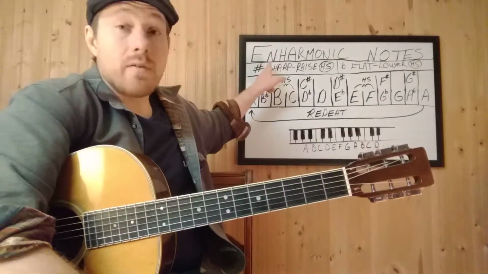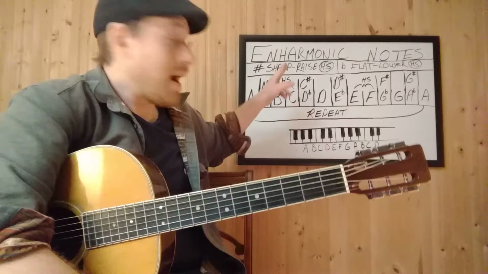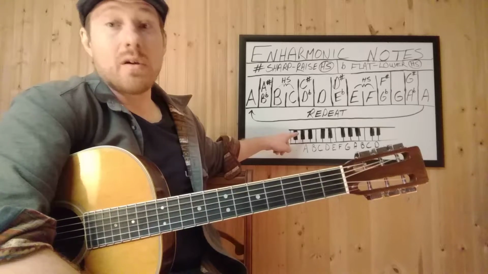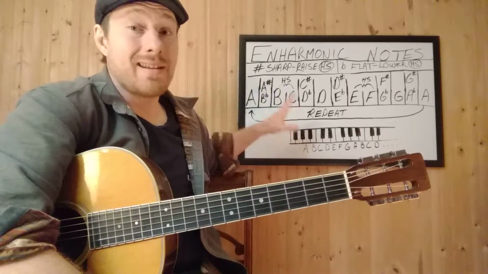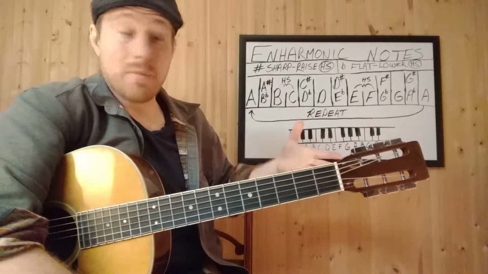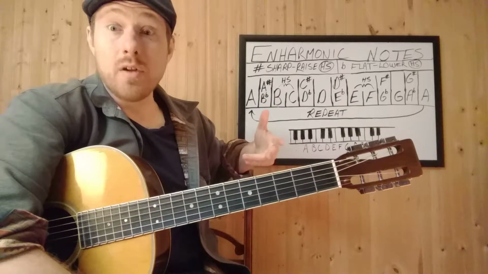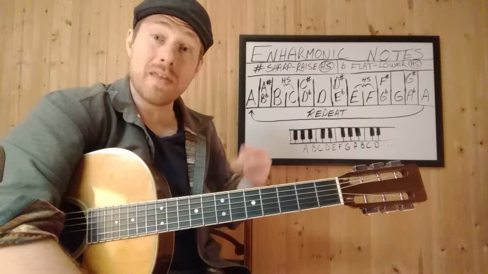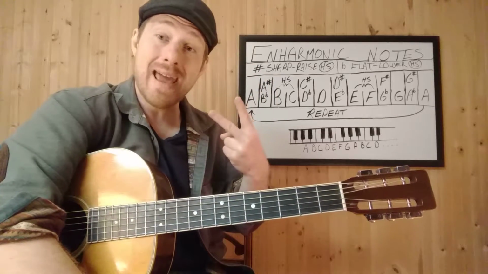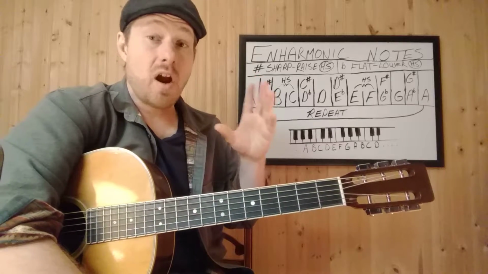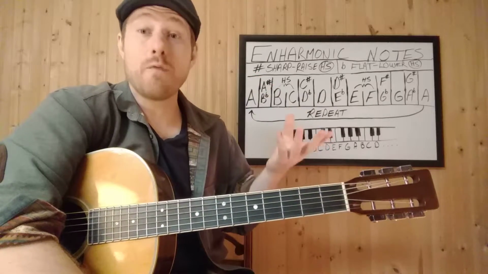So, now we're going to learn about the enharmonic notes, which are the black keys on the piano. The natural notes were the white keys on the piano, and they're the notes in between the natural notes that we skipped. Now, an enharmonic note is kind of funny because it's a note that has two different names for the same exact note. So there's a sharp name, and there's also a flat name.